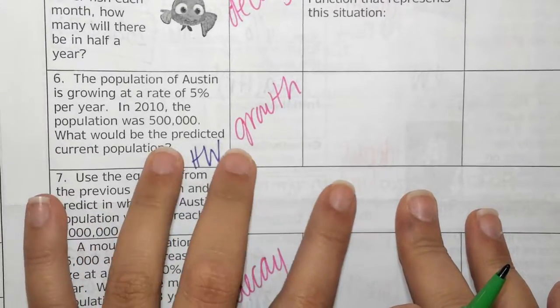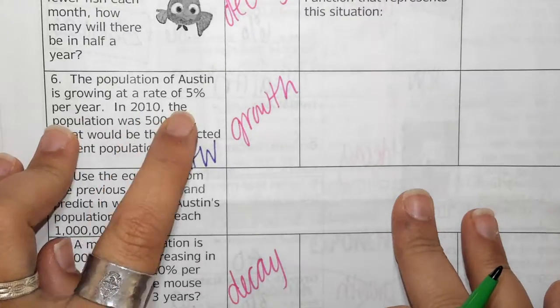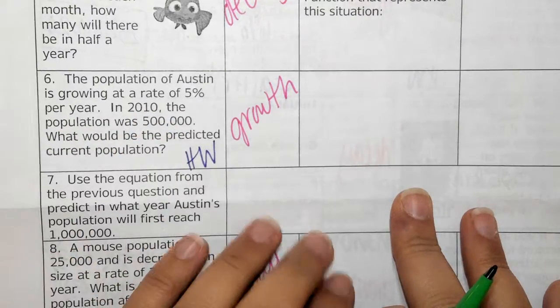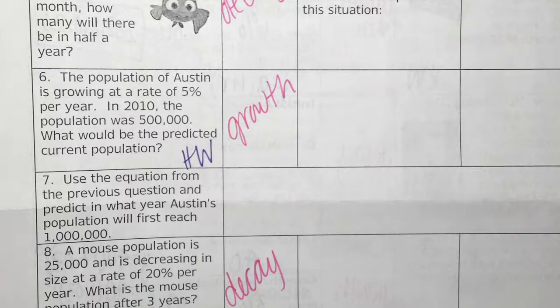Alright, the population of Austin is growing at a rate of 5% per year. In 2010, the population was 500,000. What would be the predicted current population?